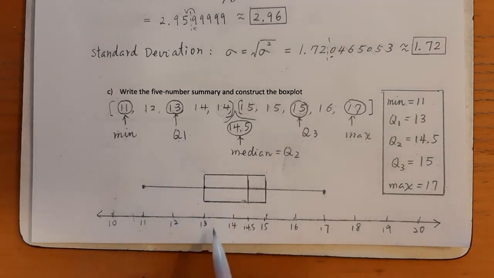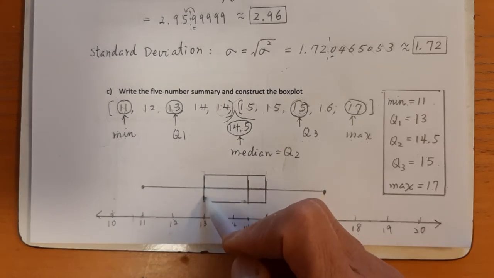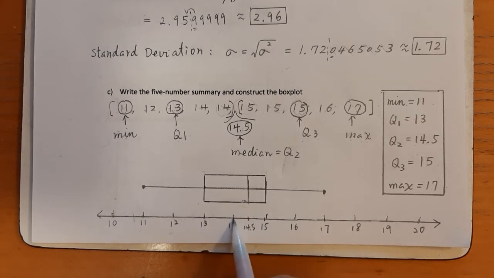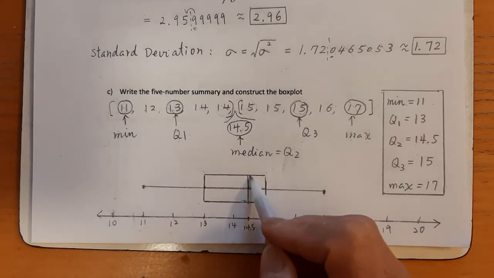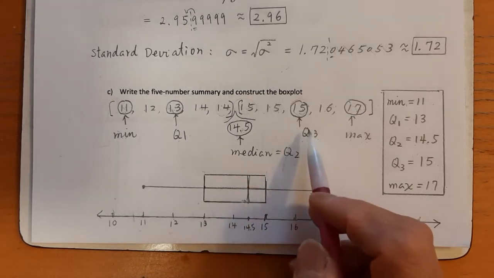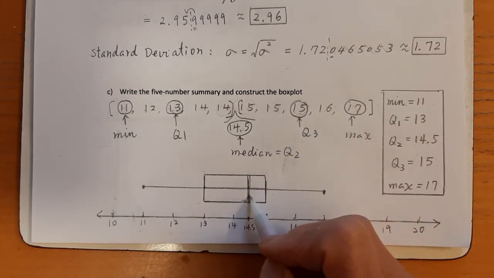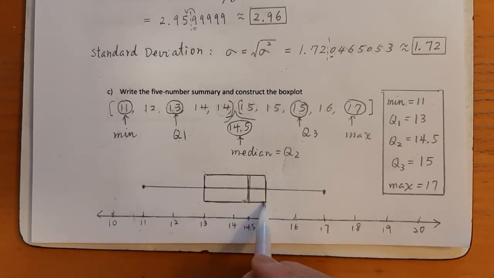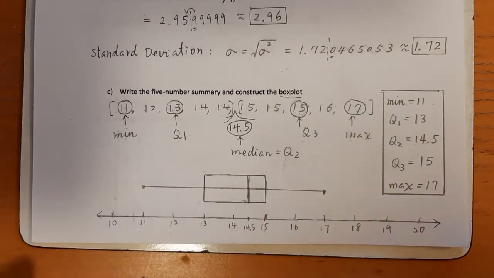On the first quartile, above 13, put a dot, then put a bar. And the second quartile is 14.5, between 14 and 15, right in the middle. Above 14.5, you put a bar. And the third quartile is 15. Above 15, put a bar. So you have 3 bars. Connect those 3 bars and make a box. And this we call a box plot. Use the 5-number summary to draw it.